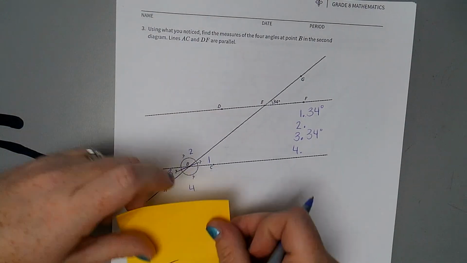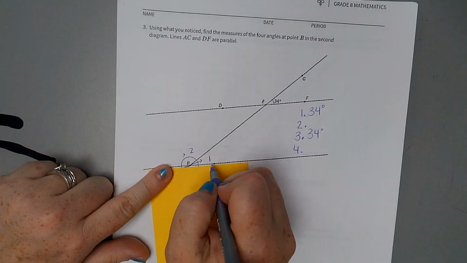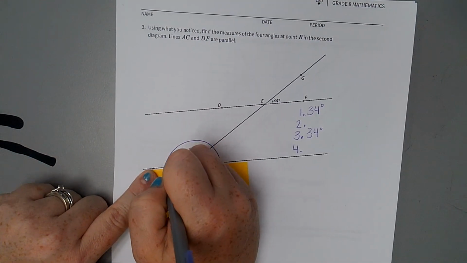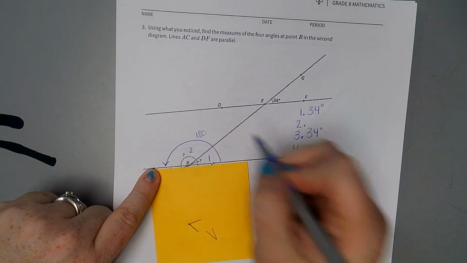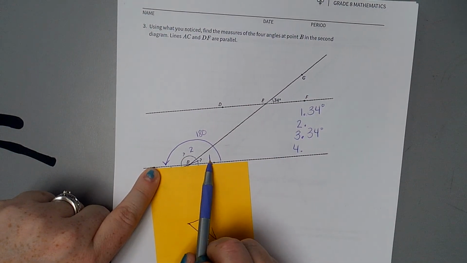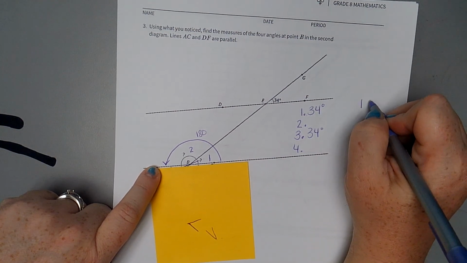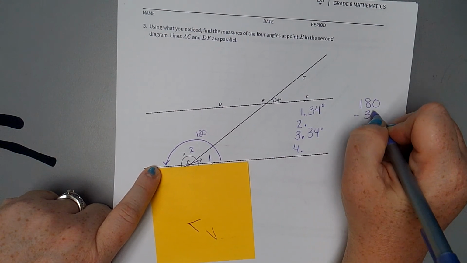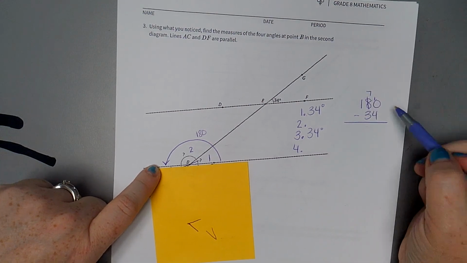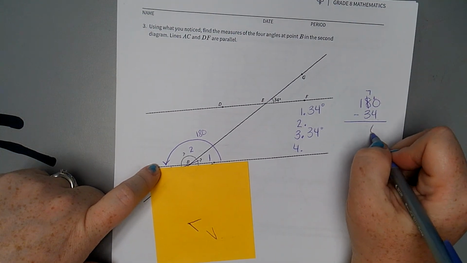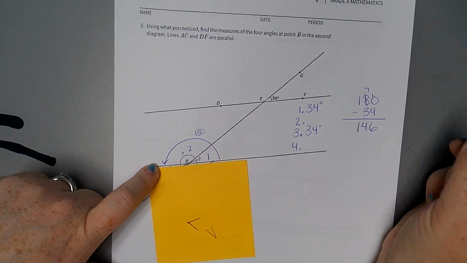Angles 1 and 2, if I'm only looking at those two, are supplementary angles, meaning their angles add up to 180. If we know angle 1, in order to find the difference, we need to subtract. So 180 minus 34, I'm going to borrow. So 10 minus 4 is 6, 7 minus 3 is 4, and then 1.